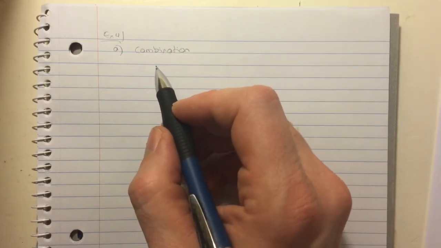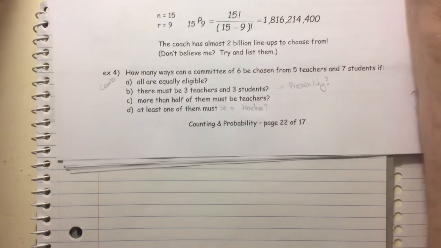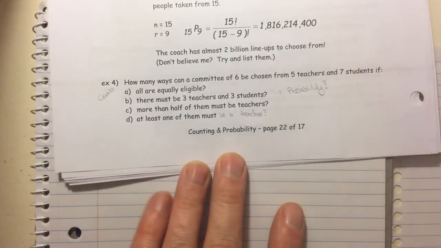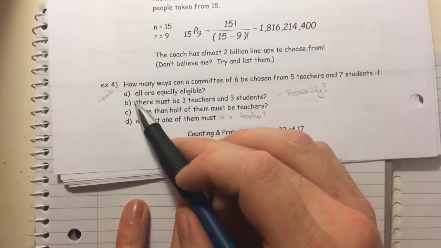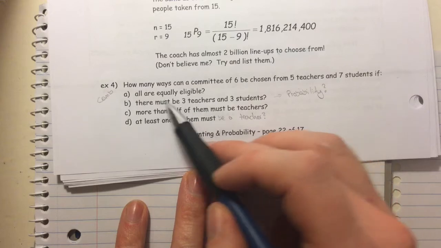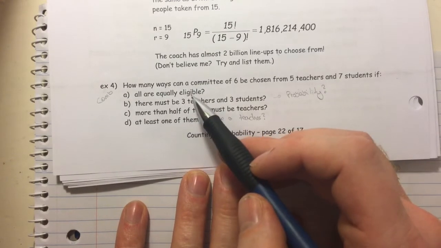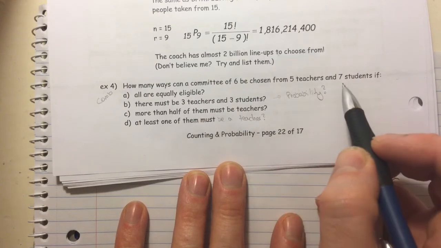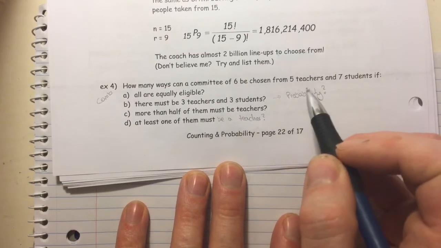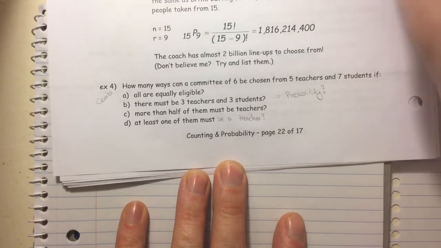Now the next thing that we want to look at is to figure out what our answer is. We need to have a total, and we need to have the number of items that are chosen, or in this case, people. So if you look at this question, how many people are there in total? If all of them are eligible, everybody's equally eligible, then how many items can I choose from? There are 5 teachers and 7 students, so there are 12 people in total to choose from.